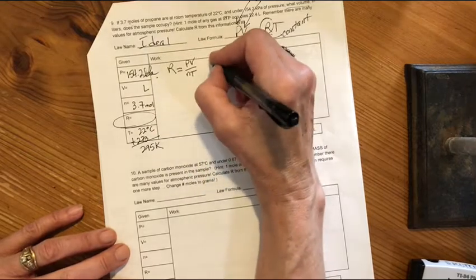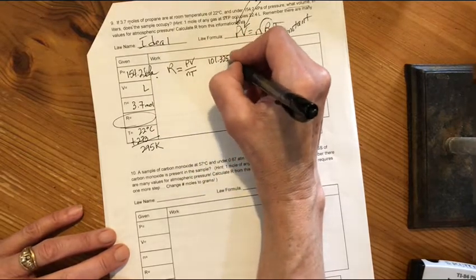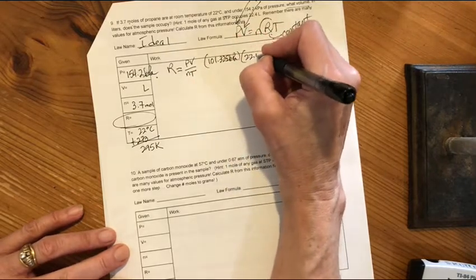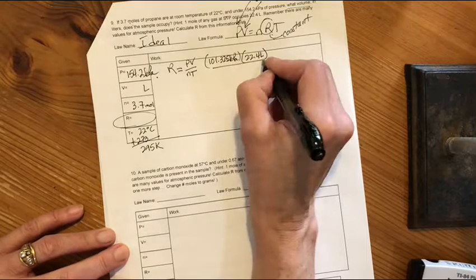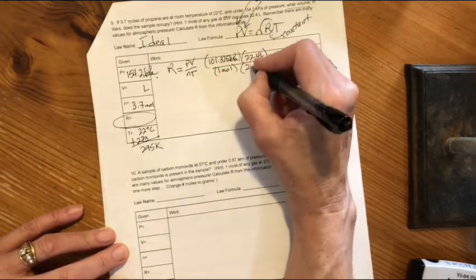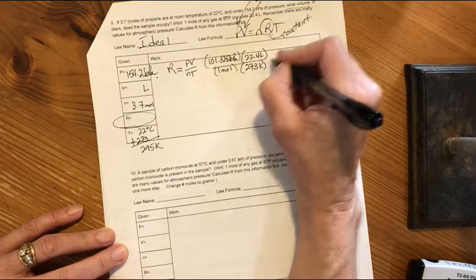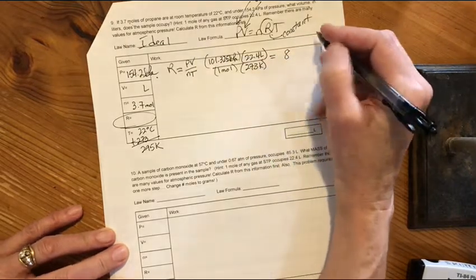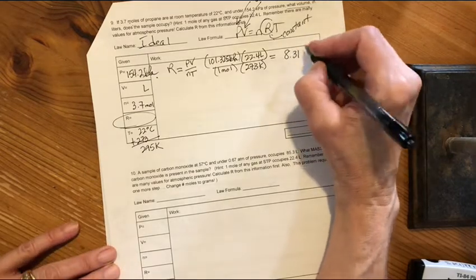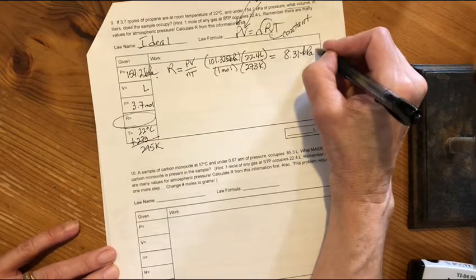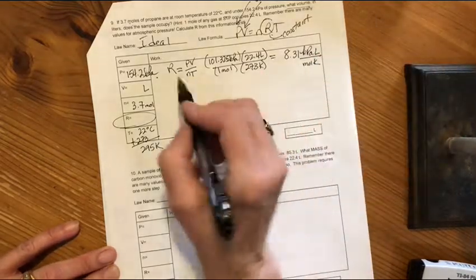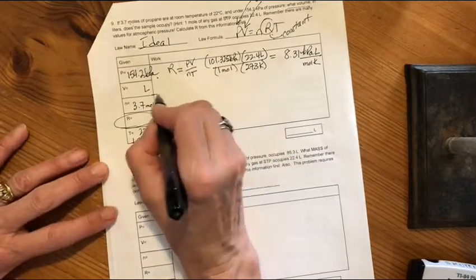Pressure, 1 atmosphere pressure is 101.325 kPa. 22.4 liters. 1 mole at 0 Celsius, which is 273 Kelvin. So this is the one that's predominantly in your textbook, the 8.31 kPa liters over moles Kelvin. Lots of units, right? So that's where you start.